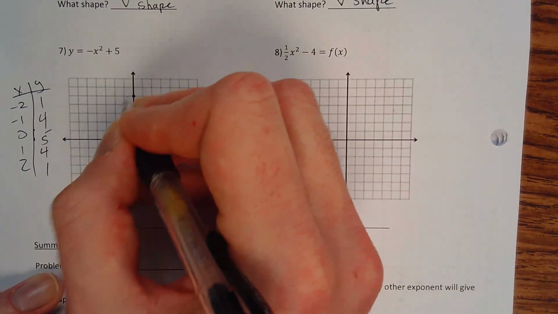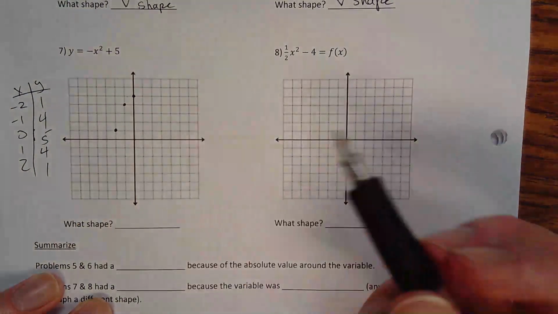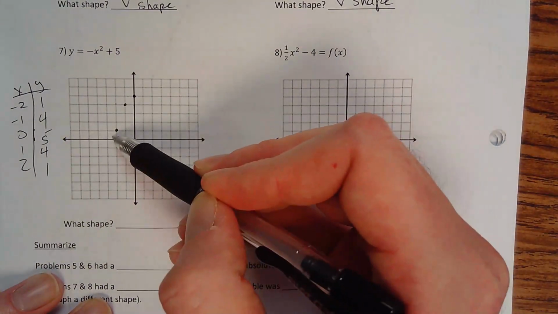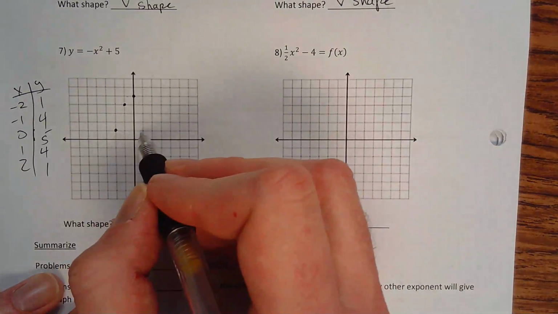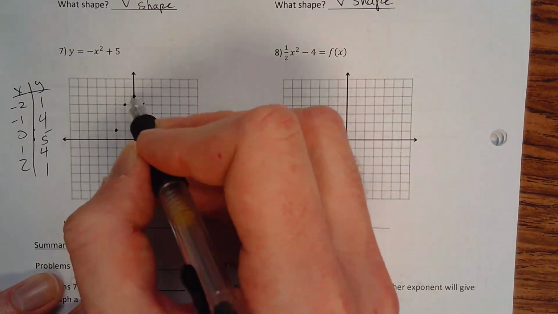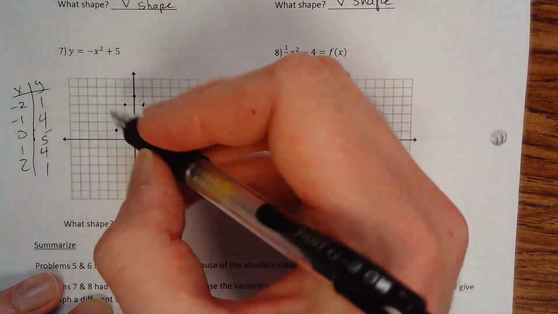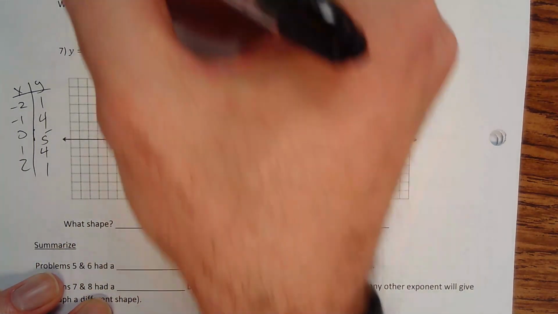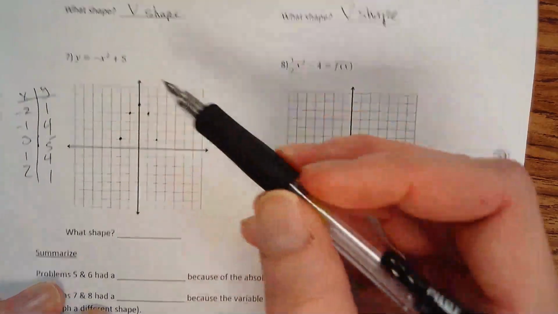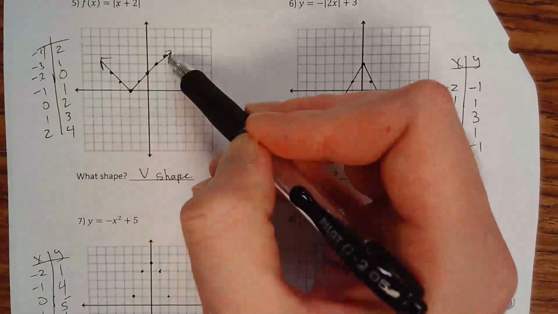It's not a line anymore, so that's not straight. Okay, we're kind of turning a little bit. It's not just a straight line. 1, 4 is here. Whoa, now we're really turning. We're turning all the way back. And then 2, 1 is down here. So it's not like these are straight V shapes. Up here, these are straight V shapes.